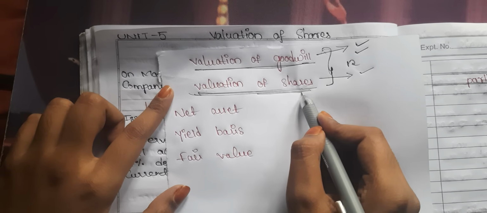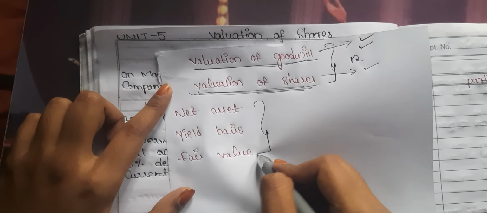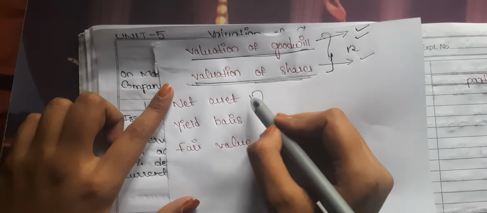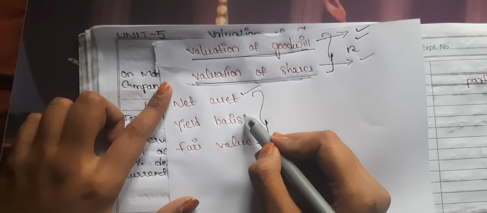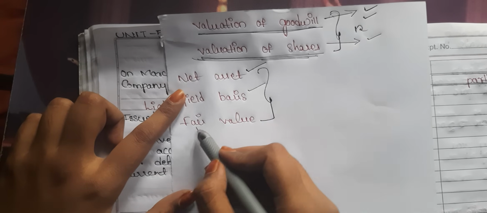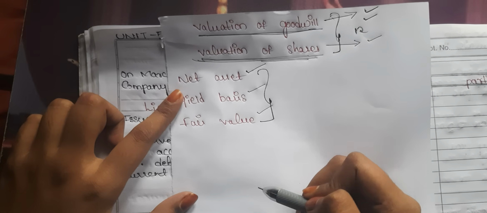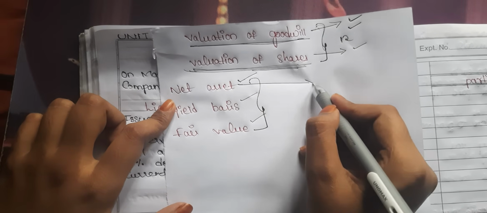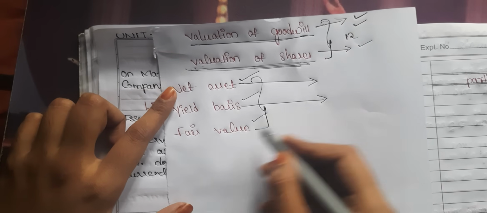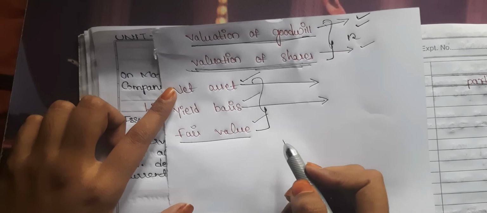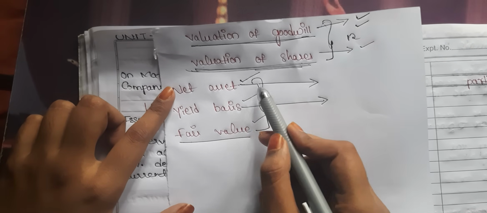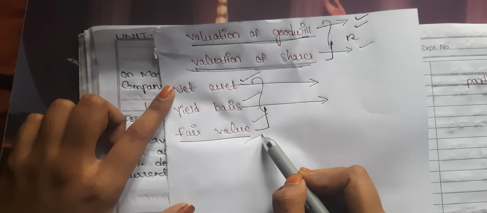So in this topic you are having three different methods, which you can see I have already written. One is net asset method, and the other one is yield basis method, and the last one is fair value method. If you are good in net and yield, then fair value you can do it easily, because if you do both these directly you will be getting fair value.